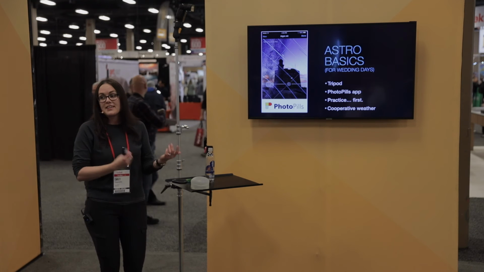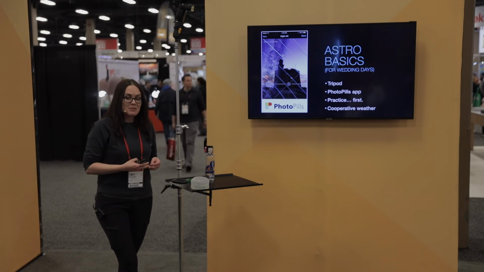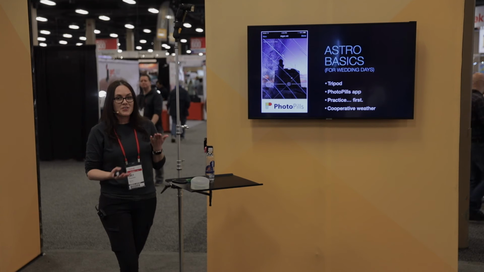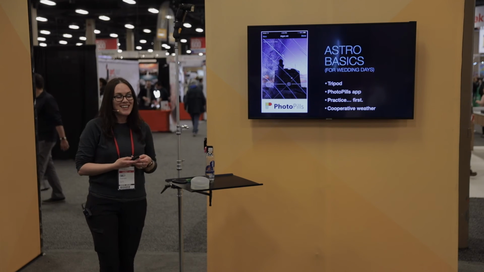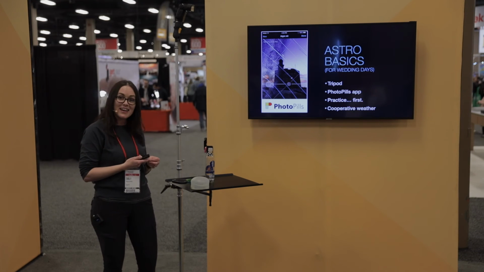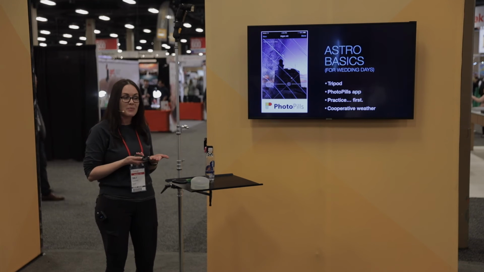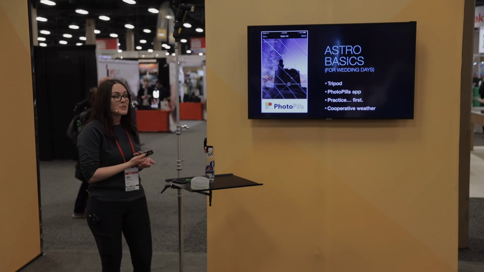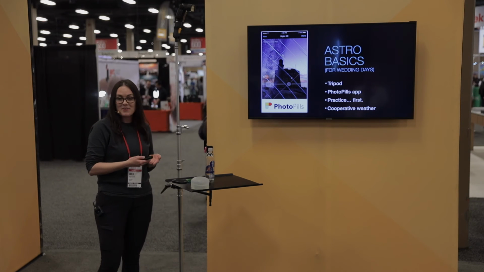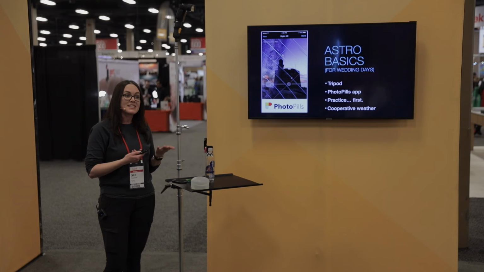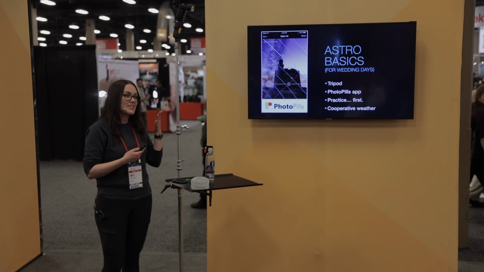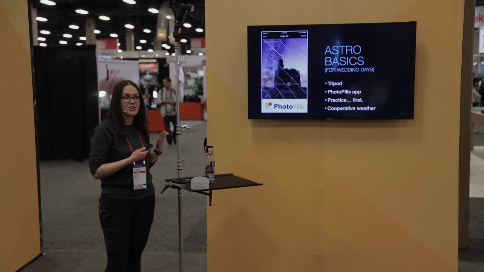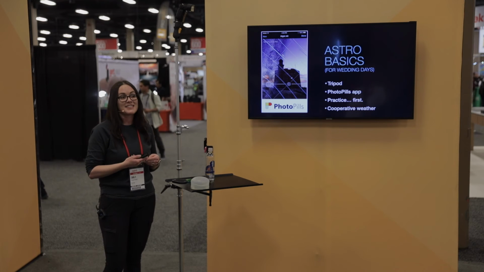And then the last thing you need is cooperative weather, which might seem obvious, but if you want to do star photos, you need stars. So that's definitely something you have to keep an eye on. You can't really promise this for a client because if the weather's not helpful, you're not really going to get anywhere with it. So keep an eye on it. Don't promise this is something that you could definitely do, but something you'd like to do if given the opportunity. And then know roughly what you're going to be looking for and when you're going to be looking for it. Plan it in advance and give it a try.